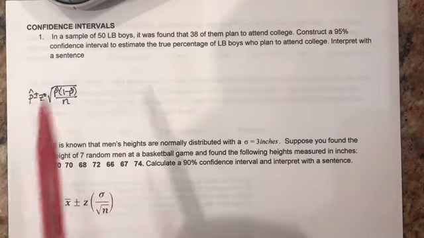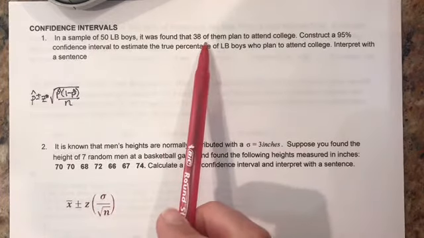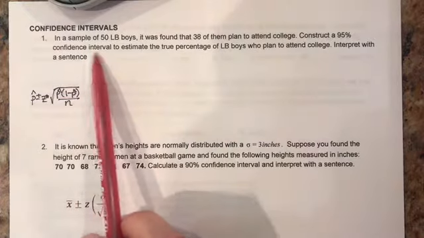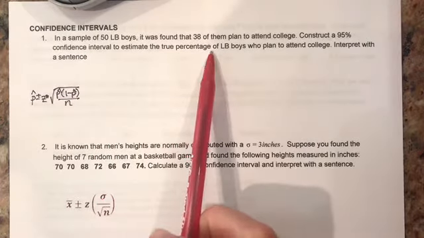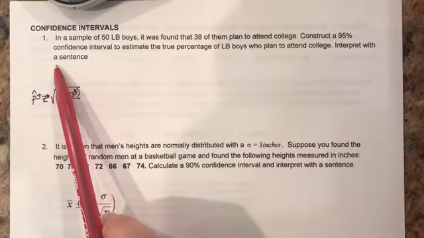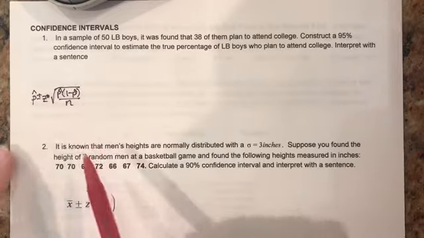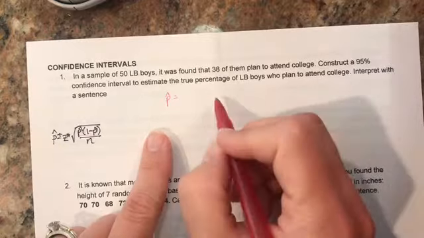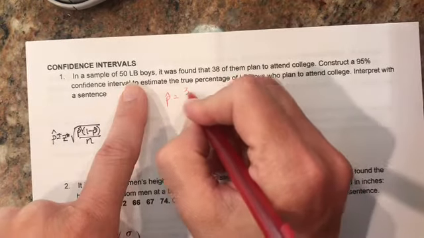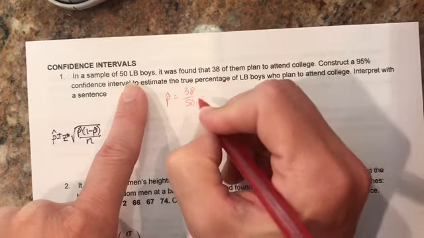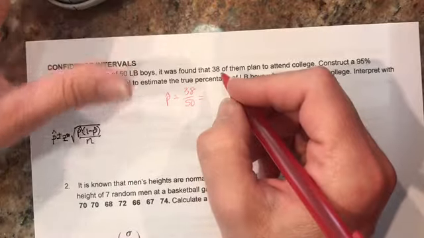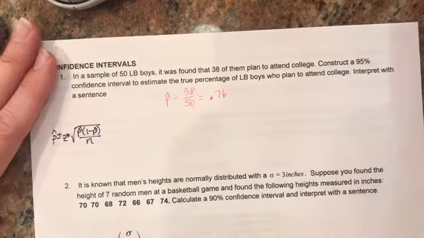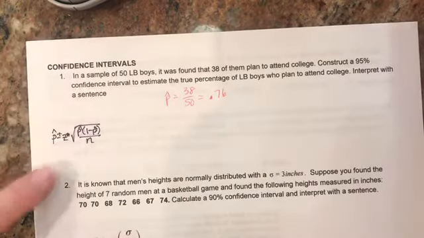So in a sample of 50 LB boys, it was found 38 of them plan to attend college. Construct a 95% confidence interval for the true percentage of LB boys who want to attend college. Interpret in a sentence. So P hat, that means a sample proportion. So our sample, we didn't ask all the LB boys, we just asked 50, and we had 38 out of 50. And what percent is that? 0.76. All right, so 0.76 is our sample proportion.